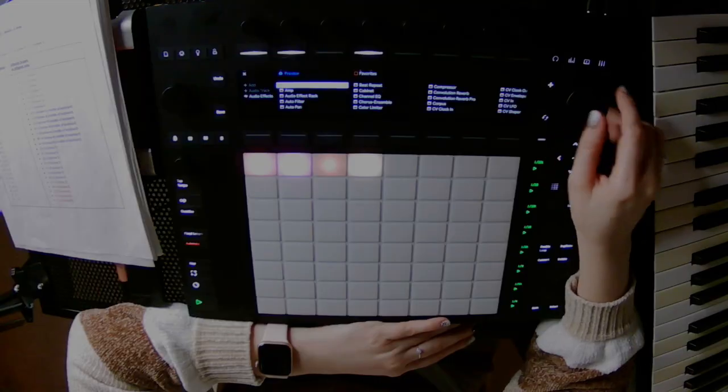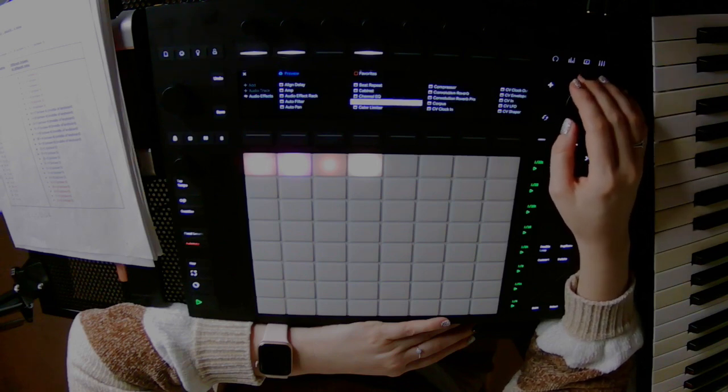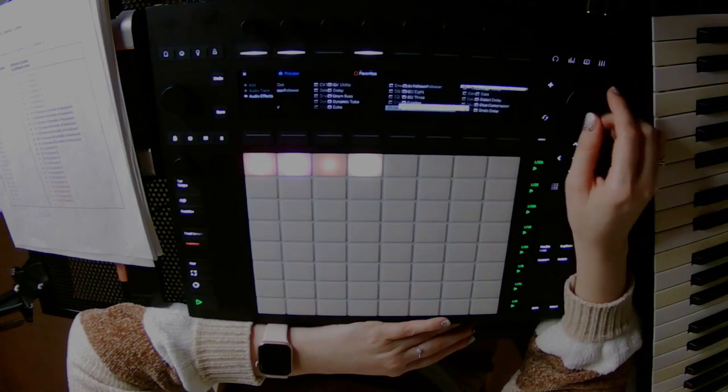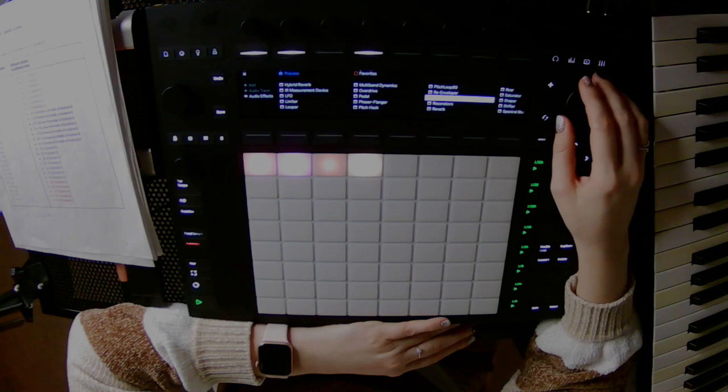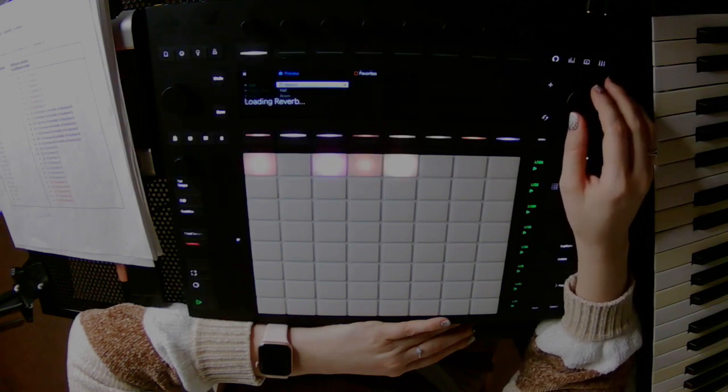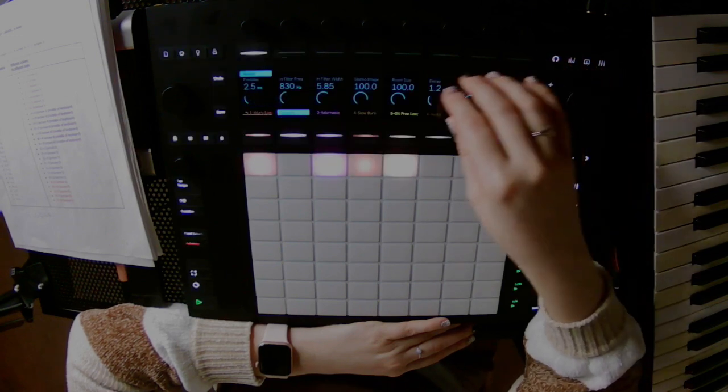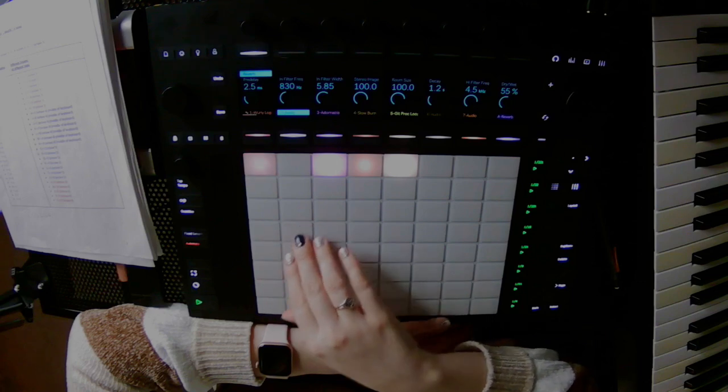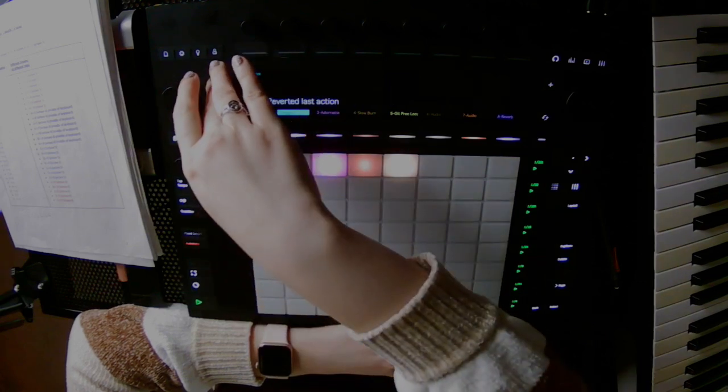For the motive, I think I'm gonna add some reverb onto it. That was the wrong one. Let's see.